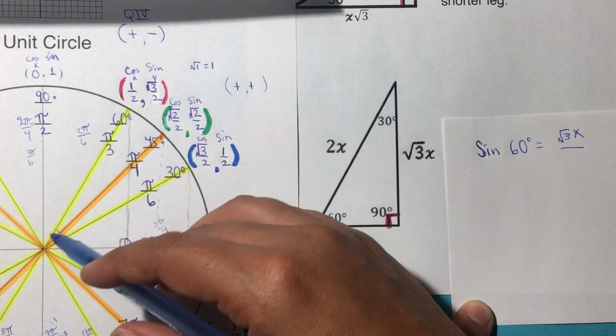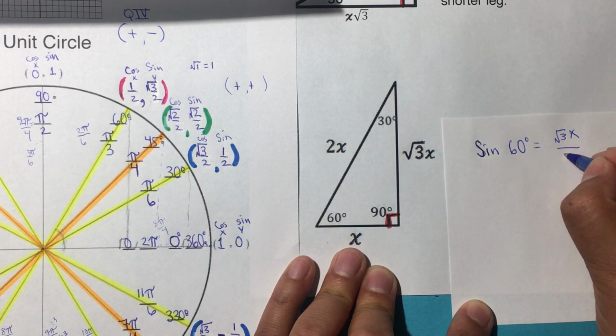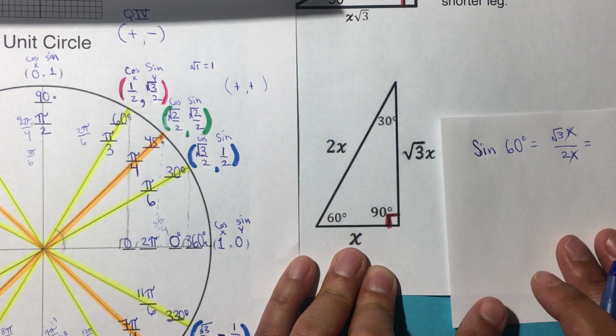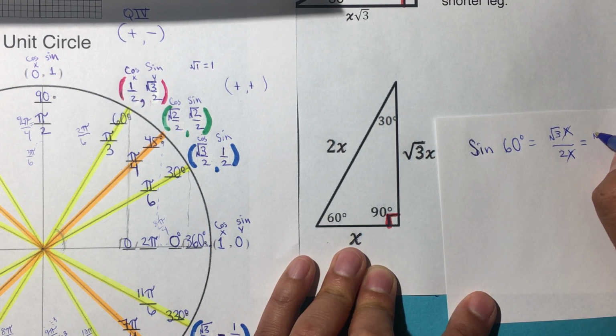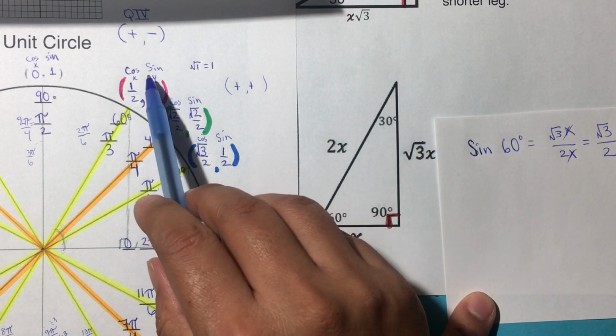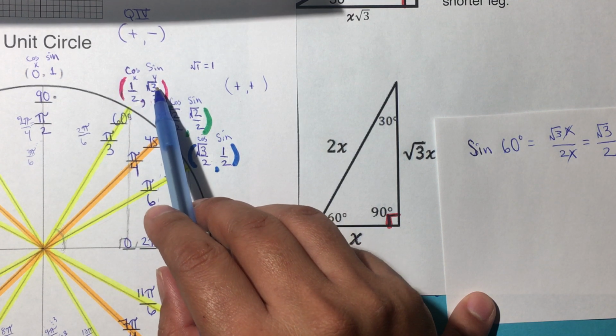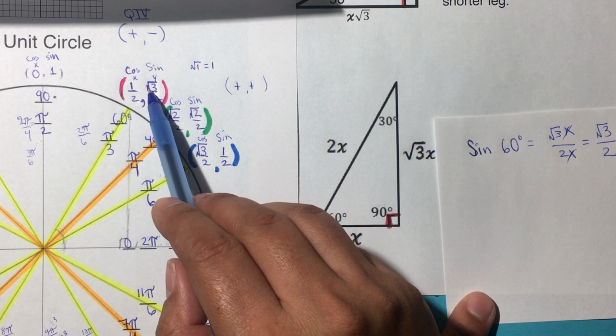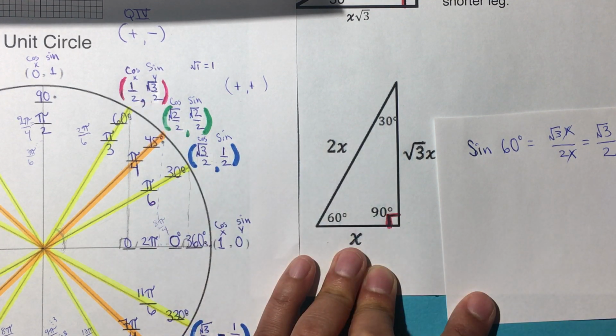Hypotenuse would be this value right here, 2x. This cancels. And so we're going to get square root of 3 over 2. Again, that's the sine. The sine is on the y coordinate. And so it's going to be square root of 3 over 2. That's where that came from.